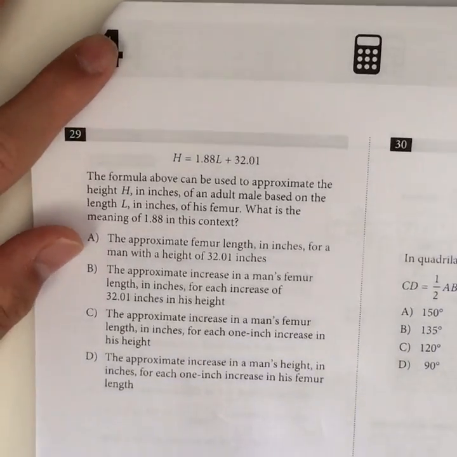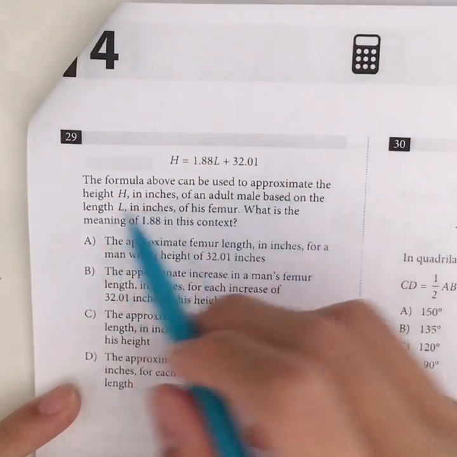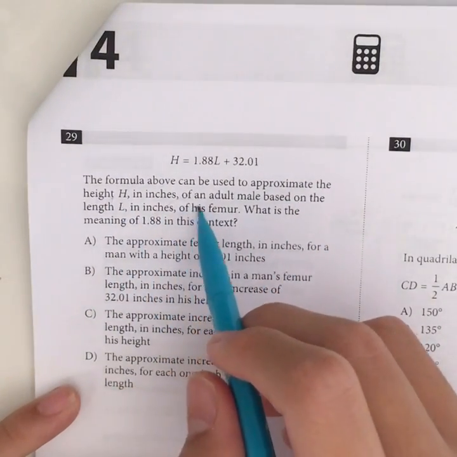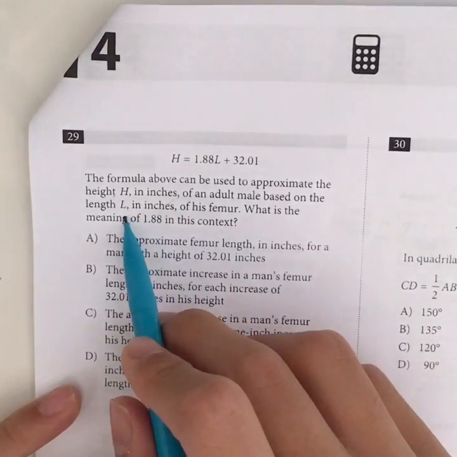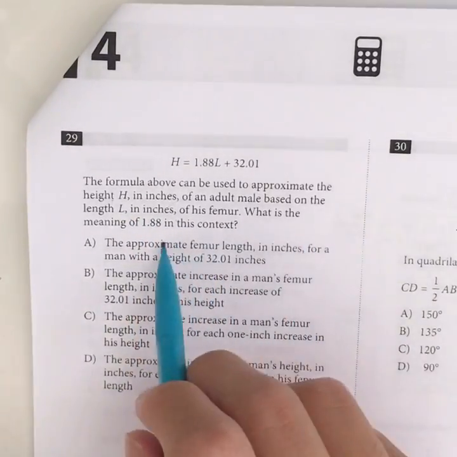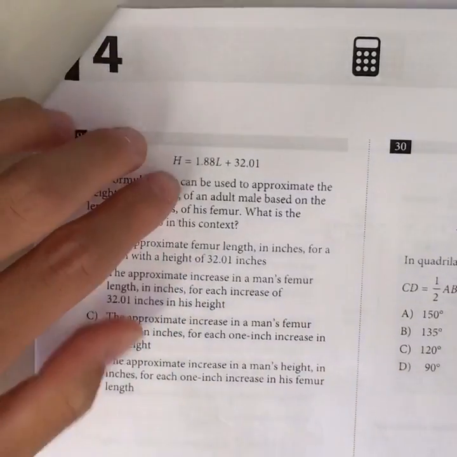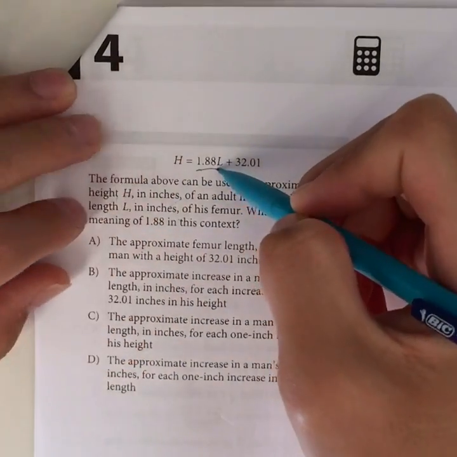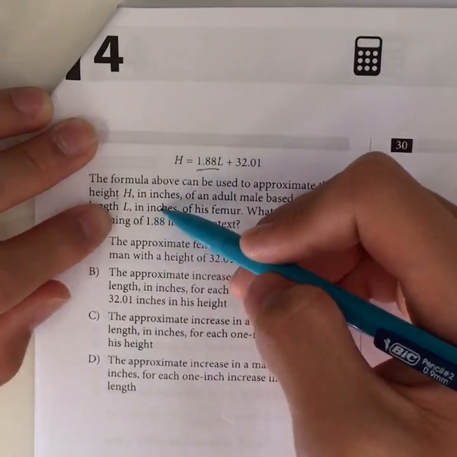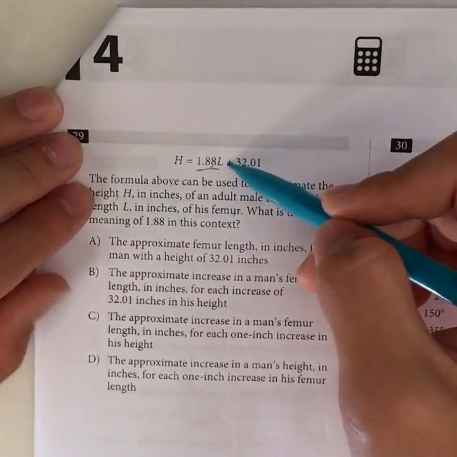Alright, let's look at question 29. The formula above can be used to approximate the height h in inches of an adult male based on the length L in inches of his femur. What is the meaning of 1.88 in this context? So 1.88 is the slope, right? So it means for every inch in the male's femur, he grows 1.88 inches.